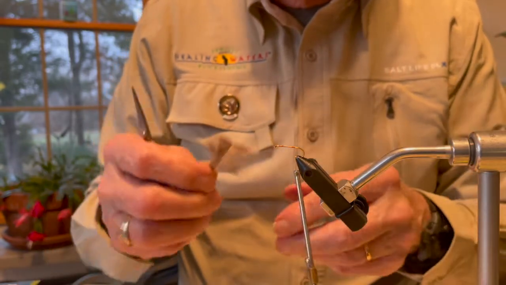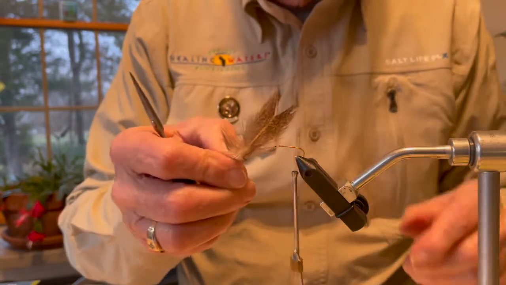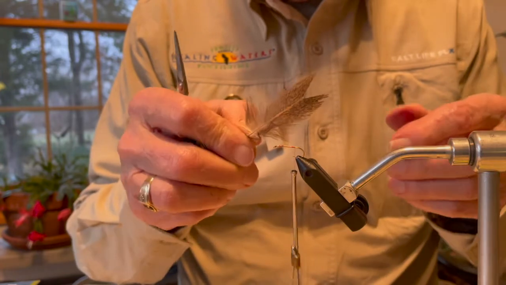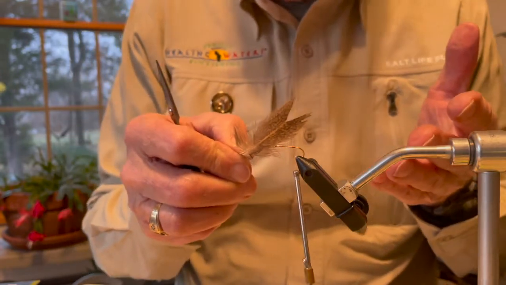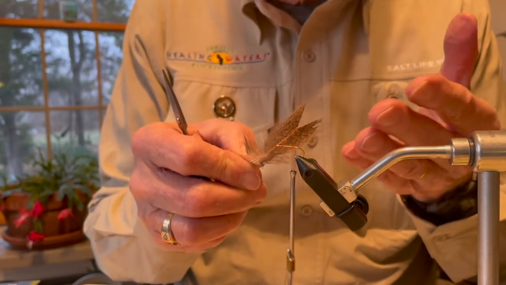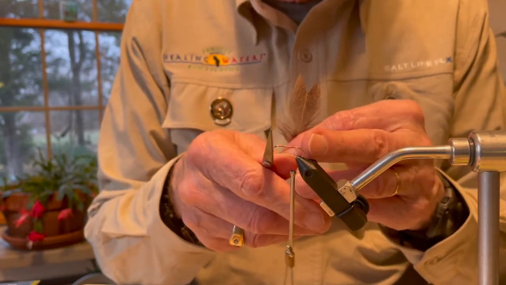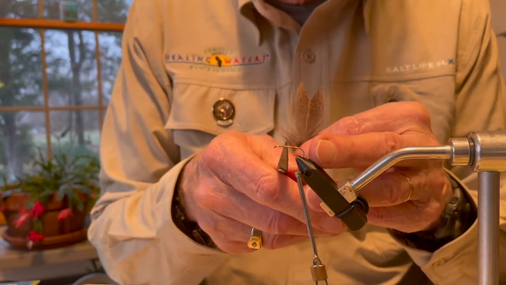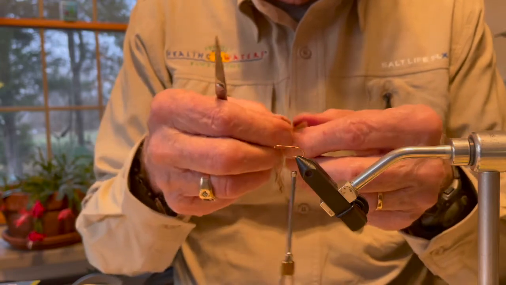And now I've taken a little bit of this partridge feather, and this is basically partridge flank feather, and you need very little for a tail on a nymph. And I'll show you how I remove it. It's not going to be tied in as long as you would do on a dry fly. Dry fly, it should be the length of the shank of the hook. A wet fly, it should be a little bit shorter, but on a nymph, it's going to be relatively short.